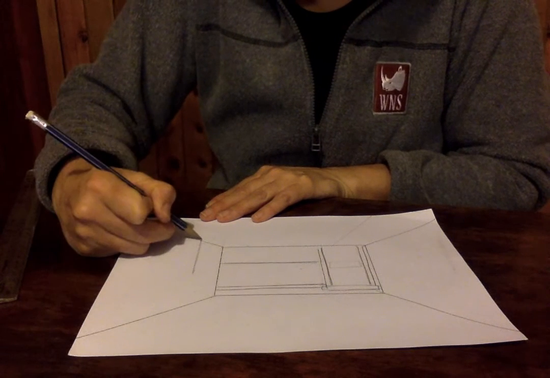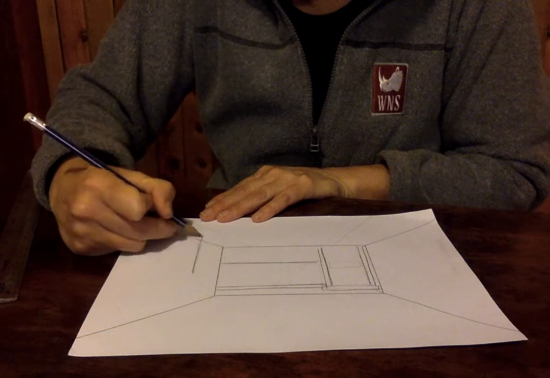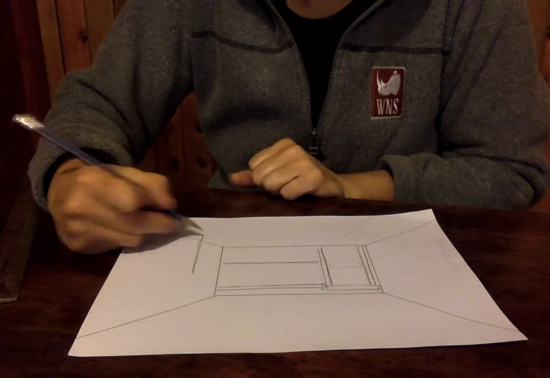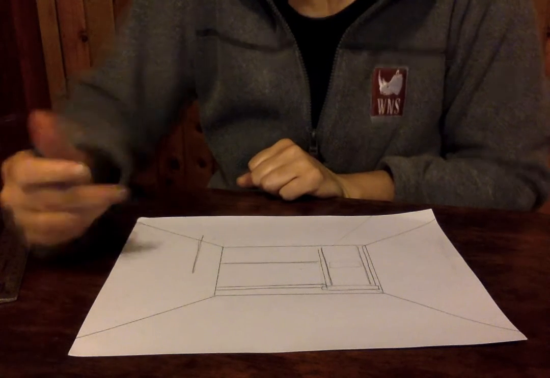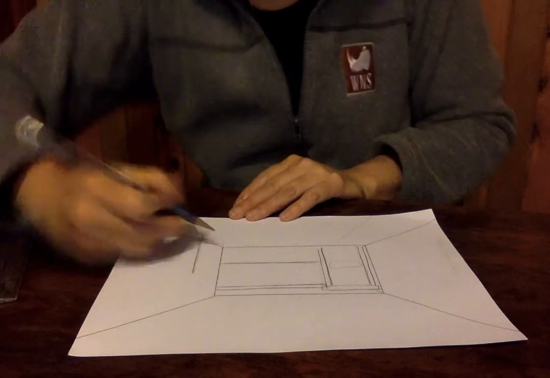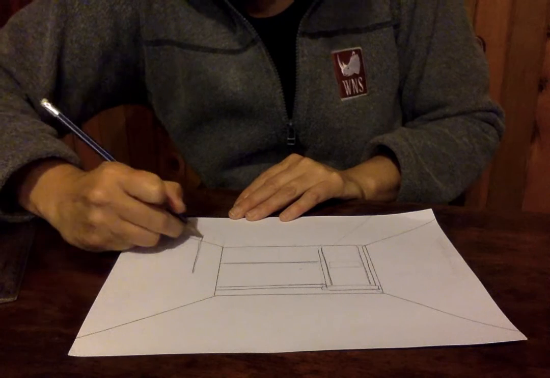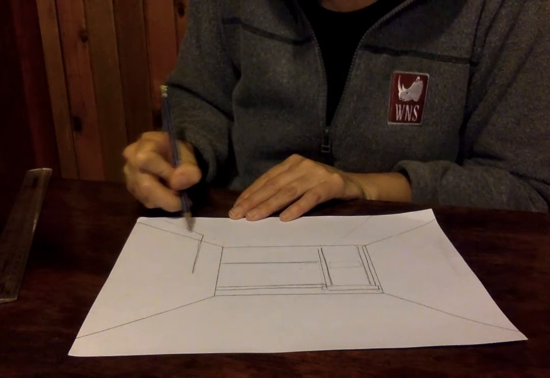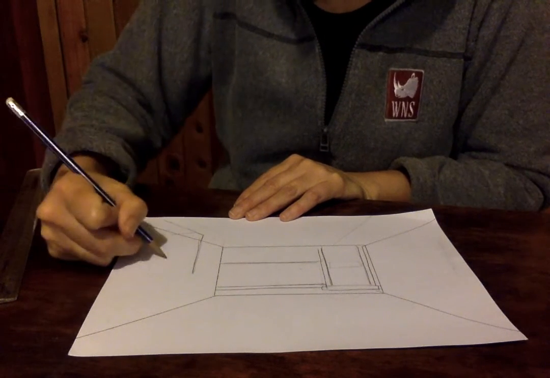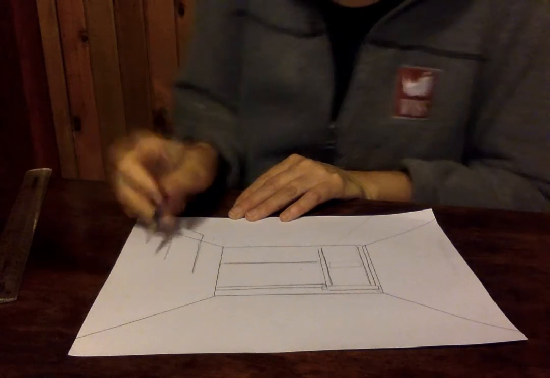So when I draw that fireplace, it has to come lower. It can't stop at the wall. It has to come lower because it comes into the room. Here's another vanishing line, which is the edge of the fireplace. That way I can make this cutout in the fireplace.